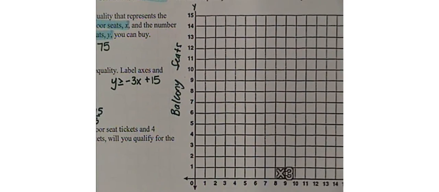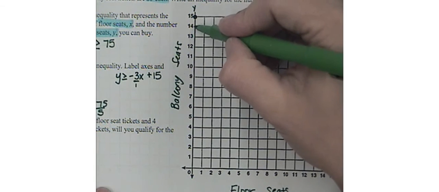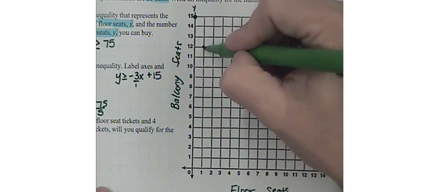All right, so on our y-axis, we start up here at a positive 15. And my slope is down 3 over 1. It's negative, so make sure your line's decreasing. 1, 2, 3 over 1.